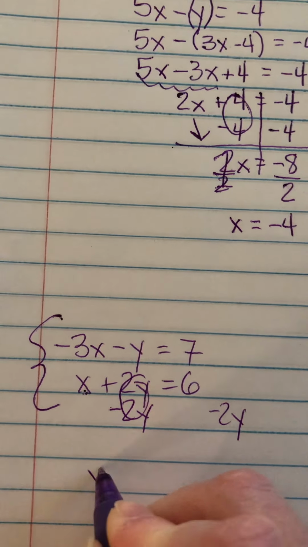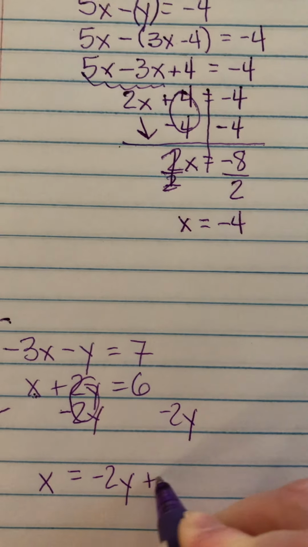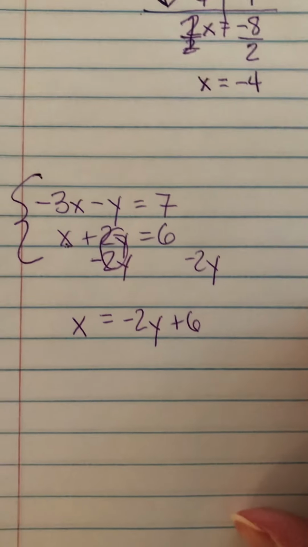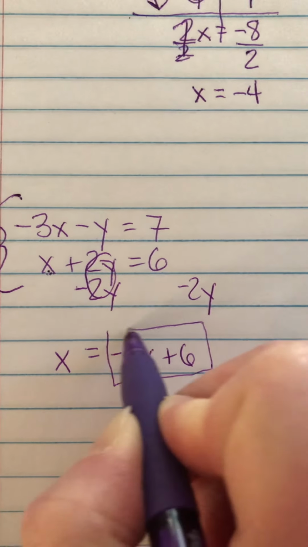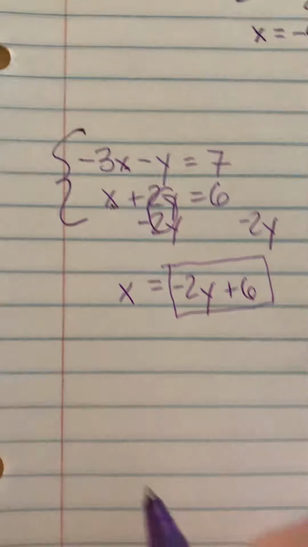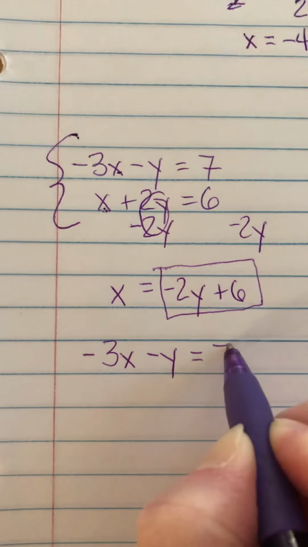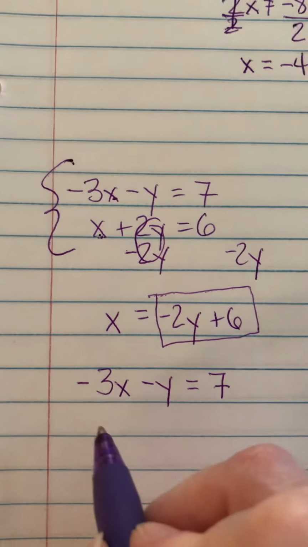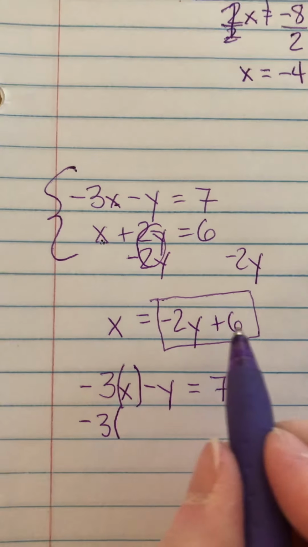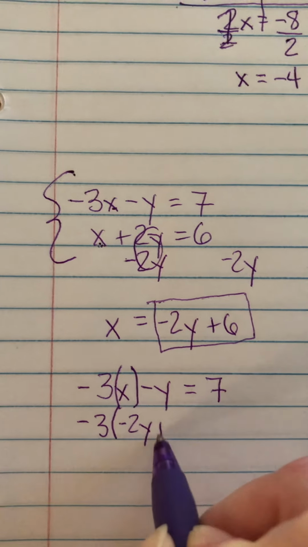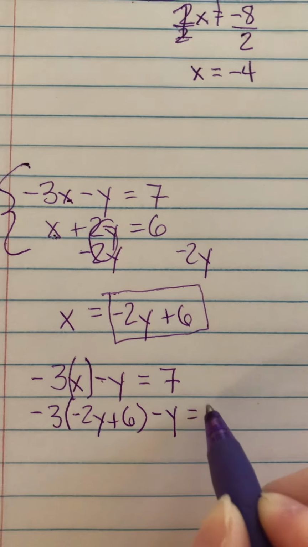Okay, so this second one becomes x equals negative 2y plus 6, or 6 minus 2y. You could have done it that way as well. Okay, so I am going to plug in this right here for the x in the other one. So it is negative 3x minus y equals 7. Okay, and I'm plugging in for x. So negative 3, so I'm only substituting that piece. Negative 2y plus 6 goes there. And then I still have a minus y here, and that equals 7.